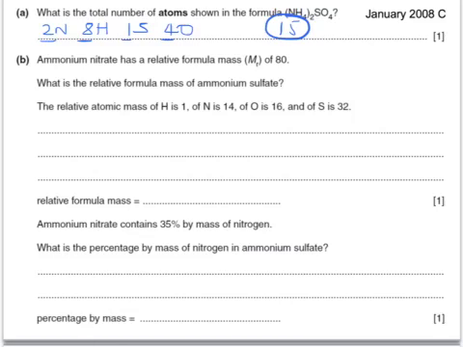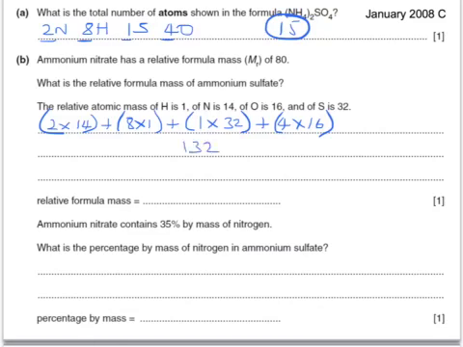Ammonium nitrate's got a relative formula mass of 80. What's the relative formula mass of ammonium sulfate? Well, we work out the relative formula mass from the formula. As we said, it's got 2 nitrogens, which is 2 lots of 14. We add that to the 8 hydrogens, which is 8 lots of 1. We add that to the 1 sulfur, which is 1 lot of 32. And we add that to 4 oxygens, which is 4 lots of 16. When we add these up, it comes to 132. So the relative formula mass is 132. No units, because it's not in grams, it's just in units.